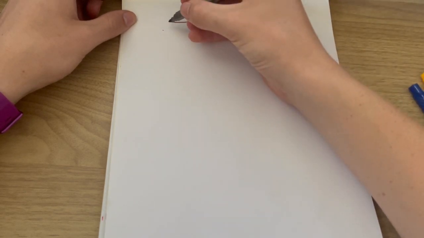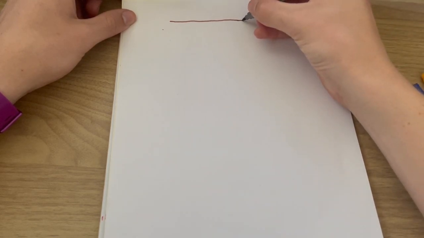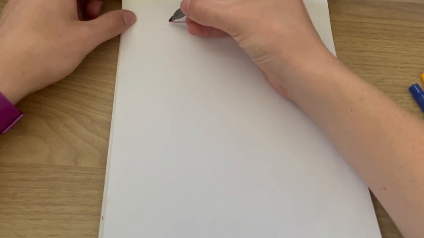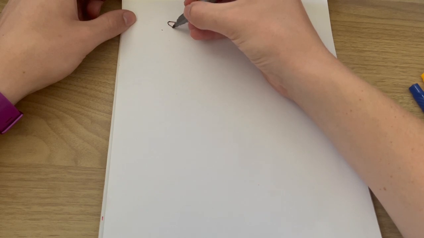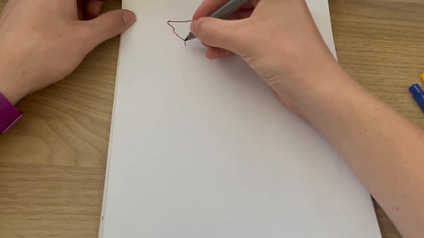Okay, maybe I'll make it a touch wider. And then we'll come down here.